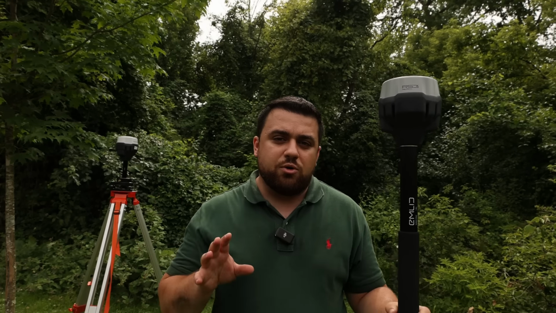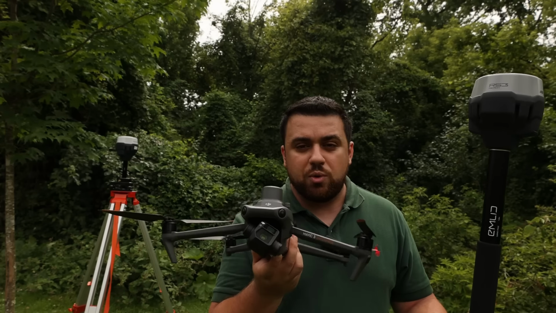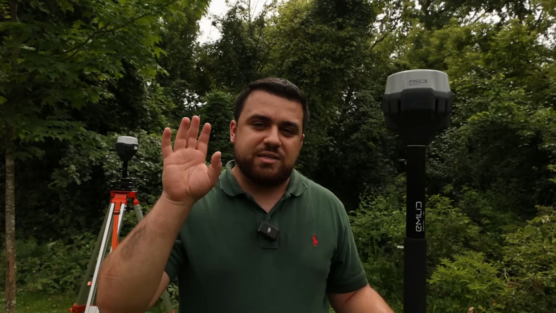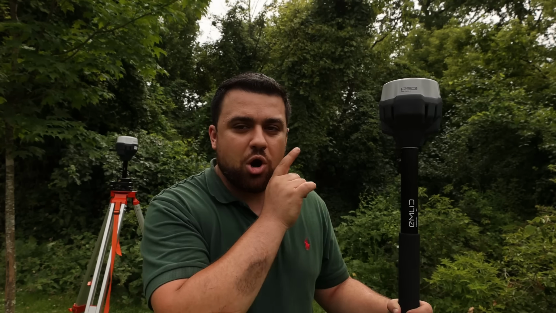So now that we've gone over all of the theoretical concepts that you need to understand, as well as the hardware we're going to use for our drone survey, let's start by establishing ground control points using our Emlid Reach RS3. This is the Google Earth image of the park that we're going to be surveying. And in order to place our ground control points correctly, we are going to set up one point at every corner and then one point in the middle.